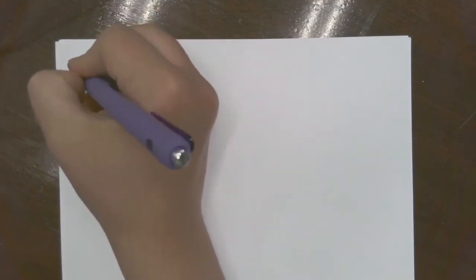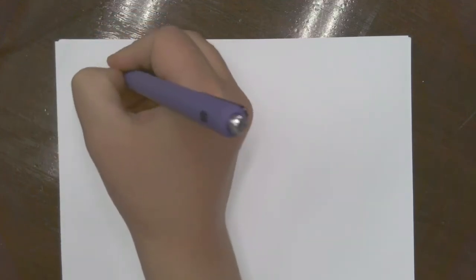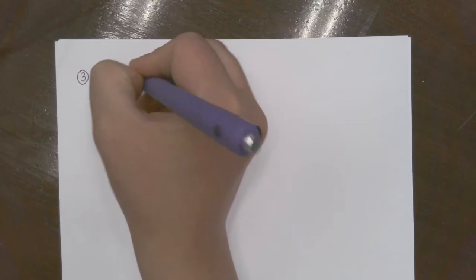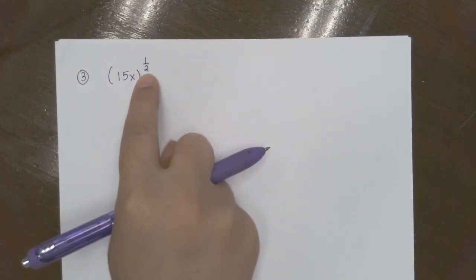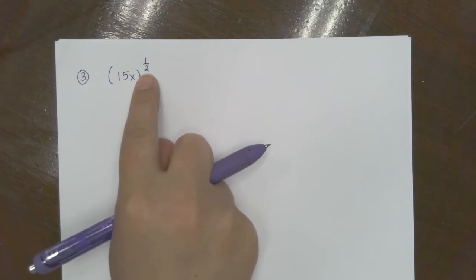Let's start with something a little bit on the basic side. Let's do number 3. We have parentheses 15x to the 1/2 power. This is asking us, write each expression in radical form, simplify if needed. So in our brain it says, okay, we have an exponent. That exponent is a fraction. We want a radical.